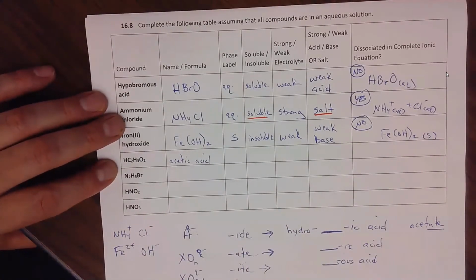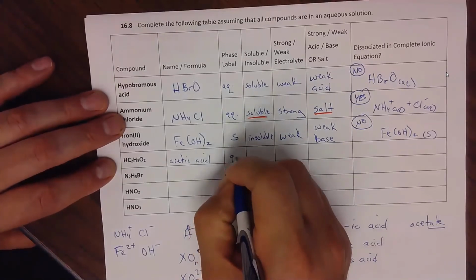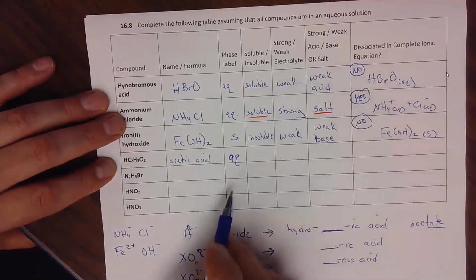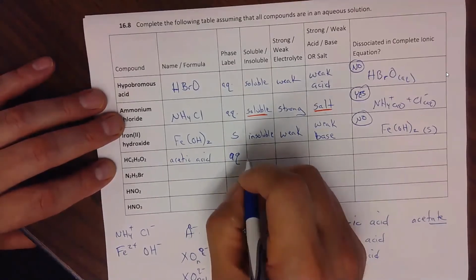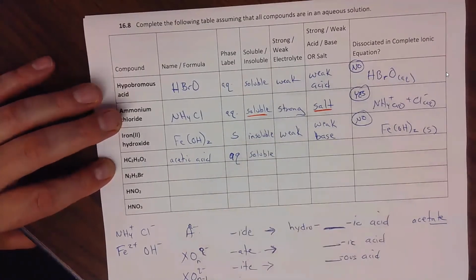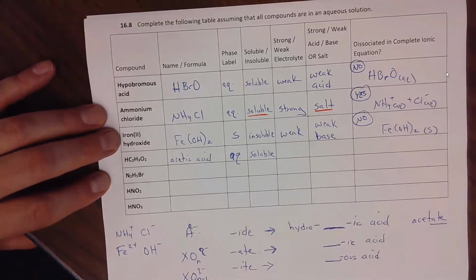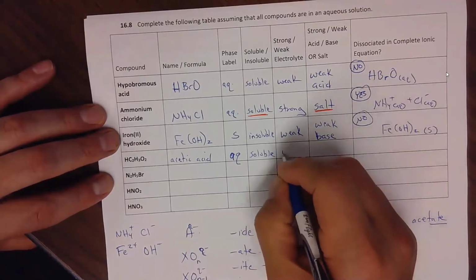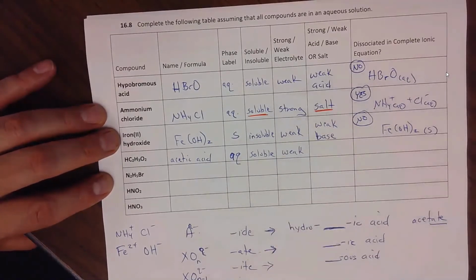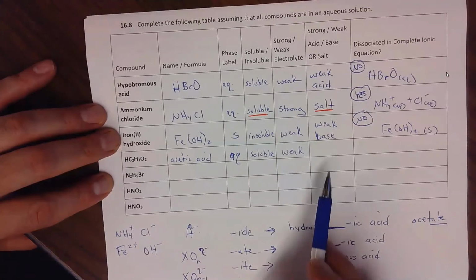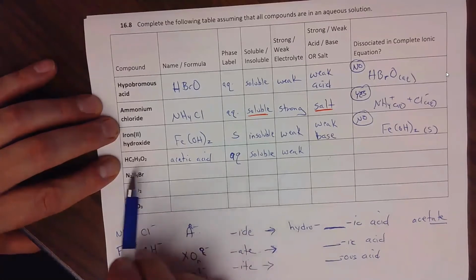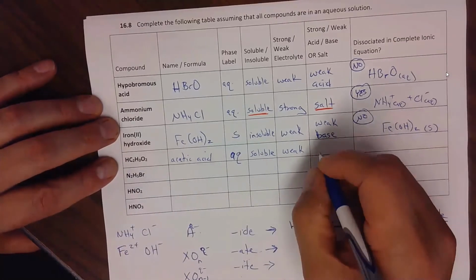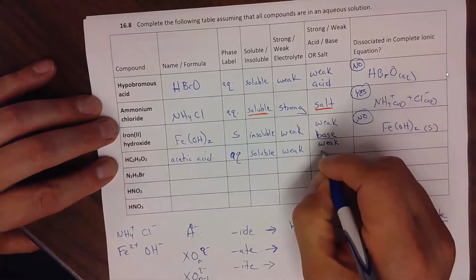Okay. What phase am I going to give acetic acid? Aqueous, because all acids are. AQ. That's an A, believe it or not. And so is it going to be soluble or insoluble? Soluble. And that's exactly what aqueous means, soluble. What else can you tell me about it? It's going to be a weak electrolyte. And why is it a weak electrolyte? Because it's a weak acid, because it's not one of the strong acids. Exactly. So we know it's an acid, it's acetic acid, it's got that H out front, and you're right, it's a weak acid because it's not one of the 6 strong acids that you must know.